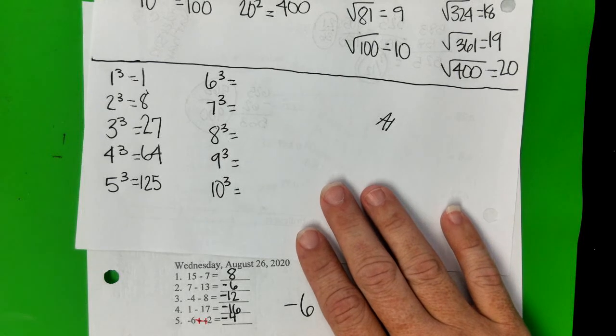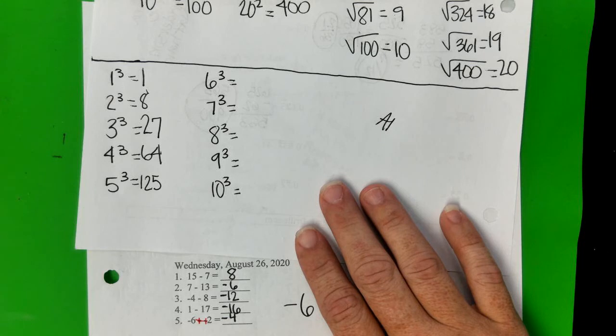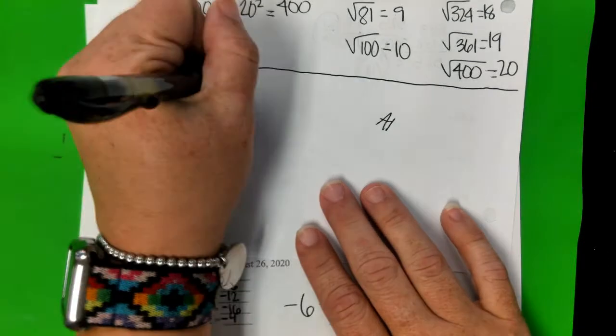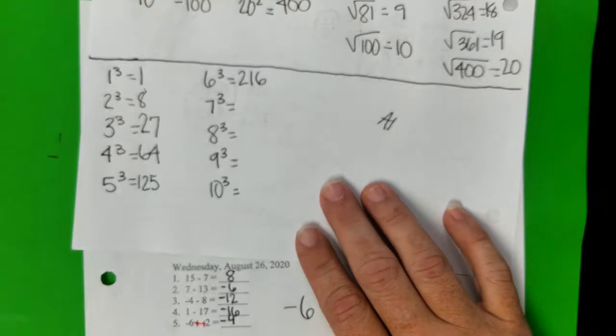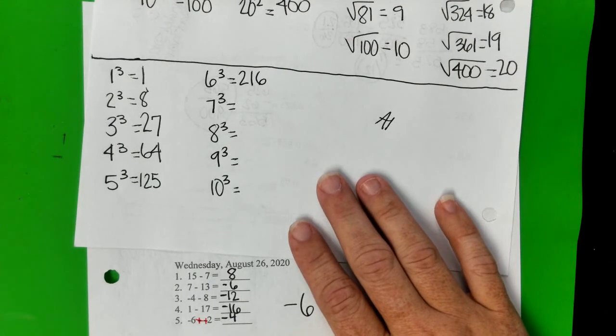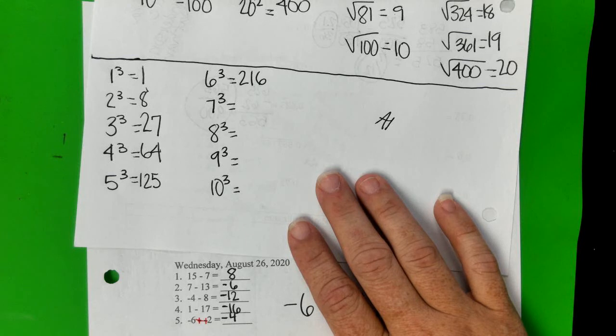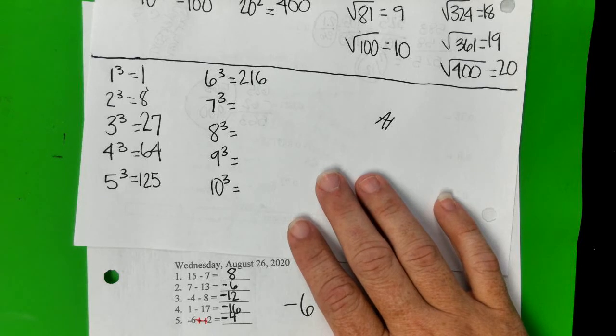6 times 6 is 36 times 6. 7 times 7 times 7. 383?